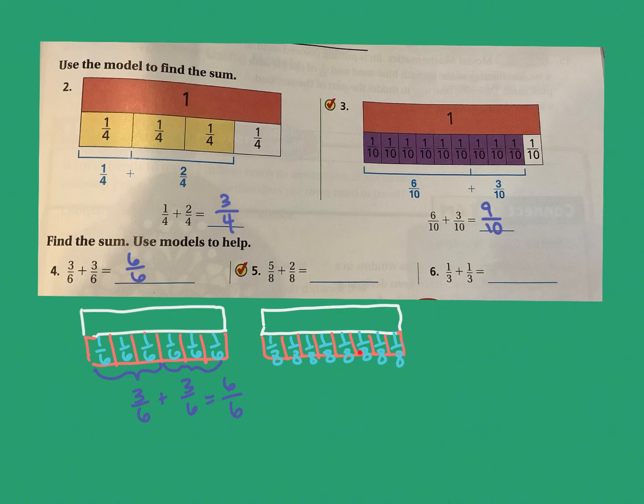And I labeled them in their unit fraction form. I'm going to use 5 of those eighths, 1, 2, 3, 4, 5. Then I'm going to use 2 more of those eighths. 5 and 2 of those is 7 of those eighths. So 5/8 plus 2/8 is 7/8.